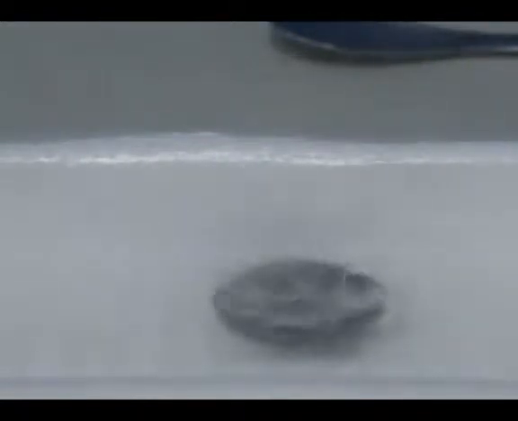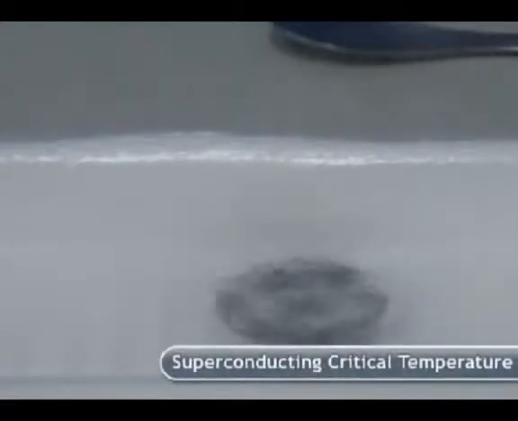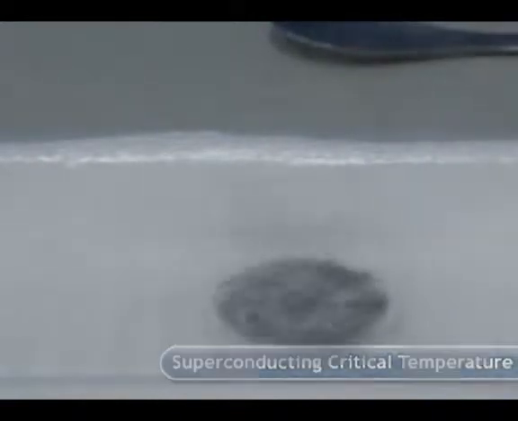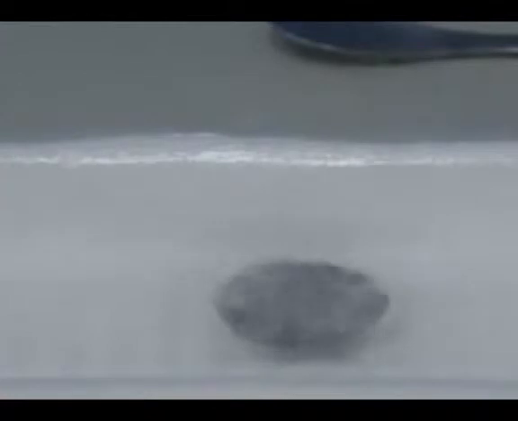When the boiling ceases, it indicates that the superconductor and the liquid nitrogen are in thermal equilibrium. This indicates that the temperature has cooled below the superconducting critical temperature, or 91 degrees Kelvin for the yttrium barium copper oxide compound, and has established superconducting properties.